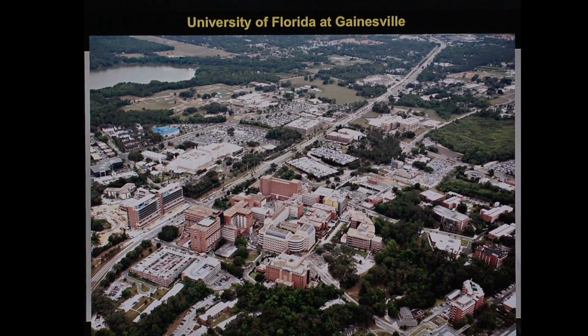Okay, basically years of research and effort were gone. Okay, so that was a very devastating situation. So I had to start all over again, and that's how I ended up right here at the University of Florida in 2010.